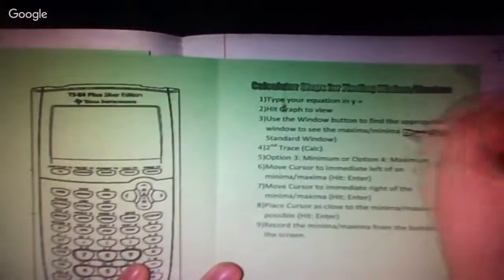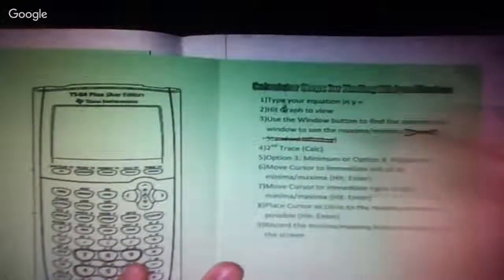Okay, so on page 73, you should have glued in this page: calculating steps for finding minima and maxima. It's the same thing as minimum and maximum. Okay, so these are the steps that we took. Except for the fact that I hate this part. I hate Zoom. Don't use Zoom. Zoom does suck.